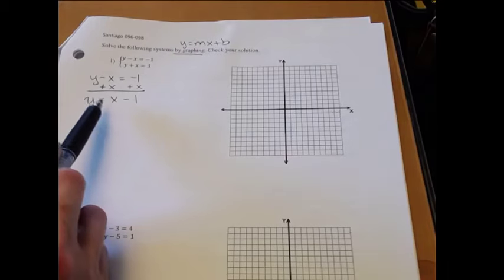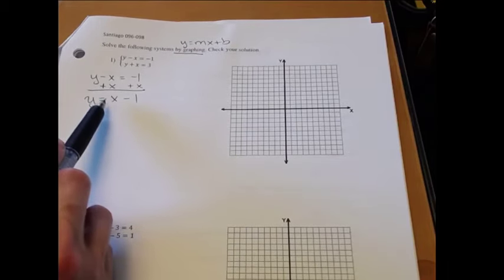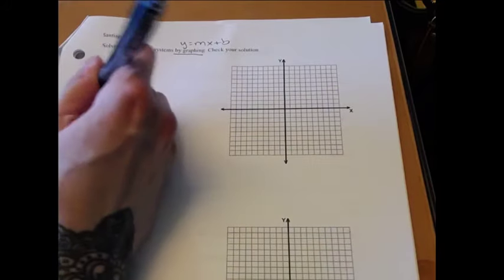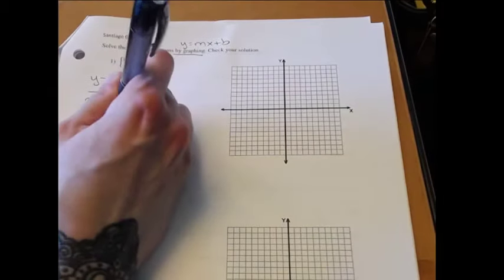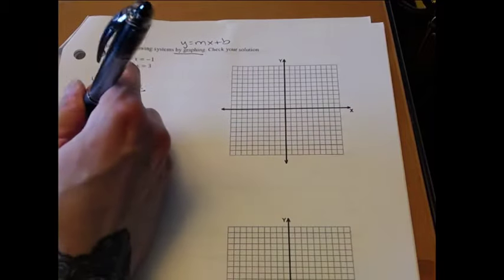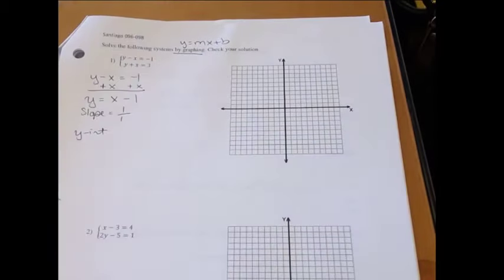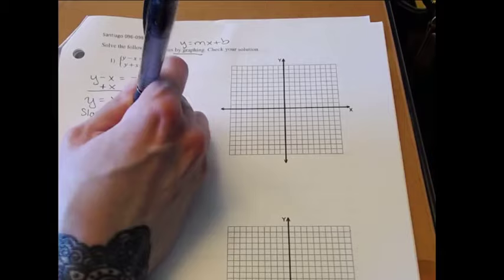So the m is the coefficient of our x term. The m here, even though it's not written, is a 1. So my slope is 1. I want to write that as a fraction, so it's going to be written 1 over 1. My y-intercept is the b term. My b term in this case is -1, so we write the y-intercept as an ordered pair.